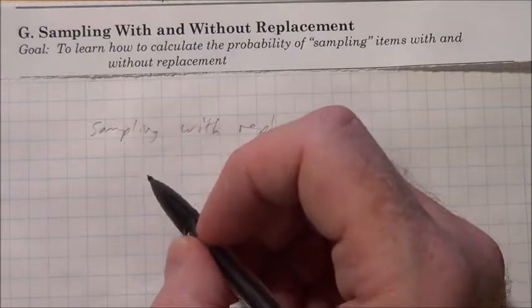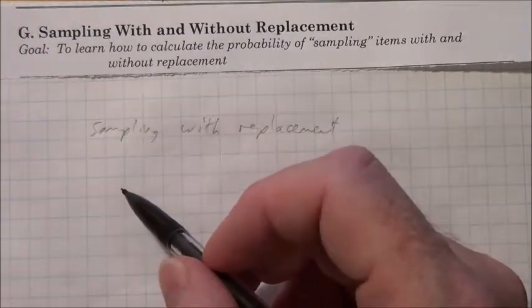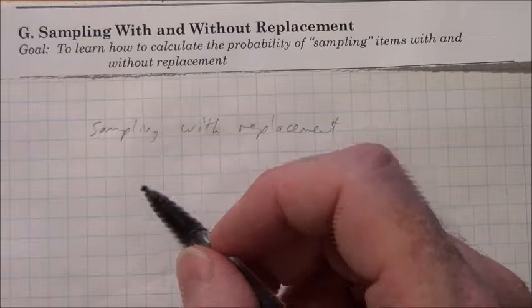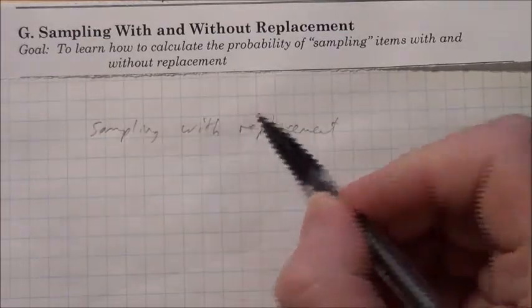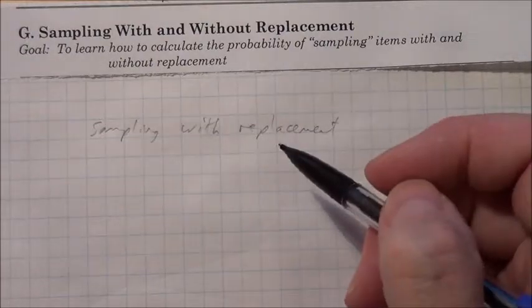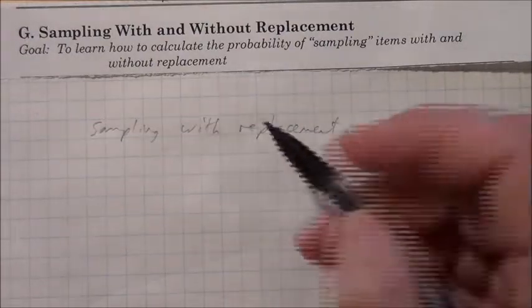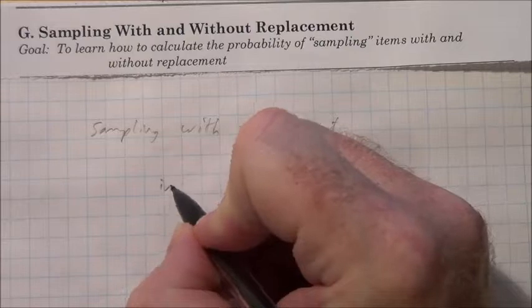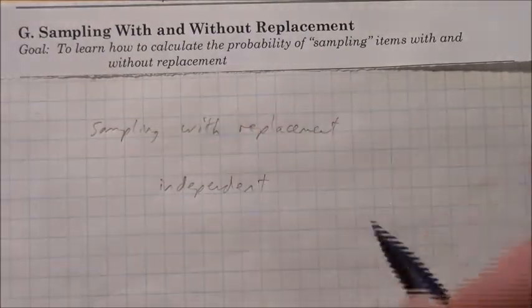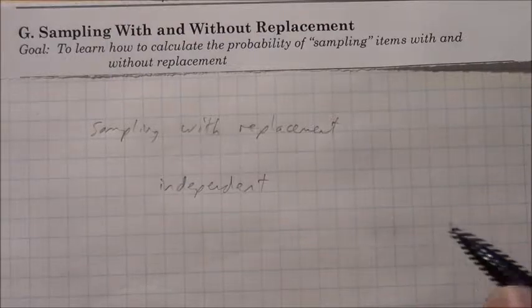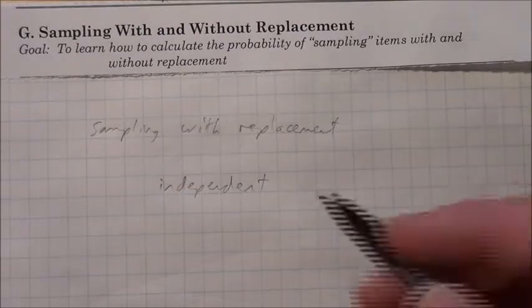So regardless of what we got in the first draw, we'll have the same amount of objects remaining. Therefore, the probabilities will be the same in either case, and these are called independent probability, or independent events.